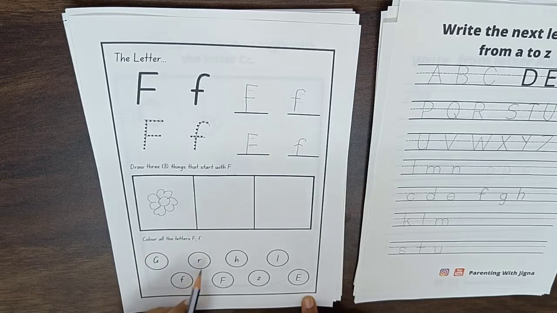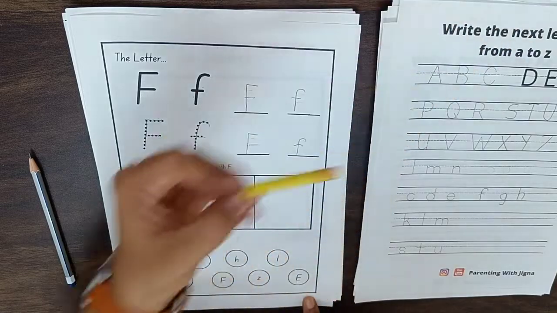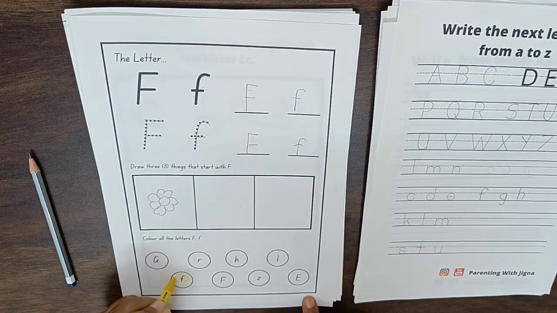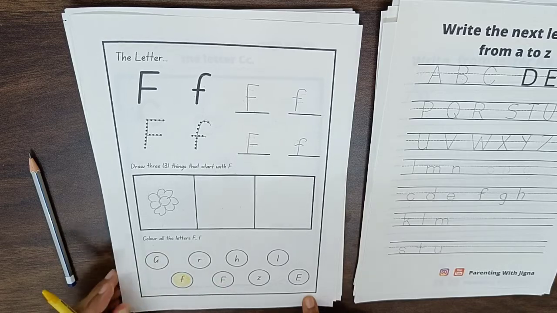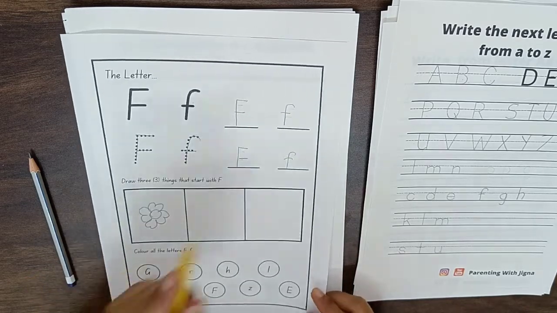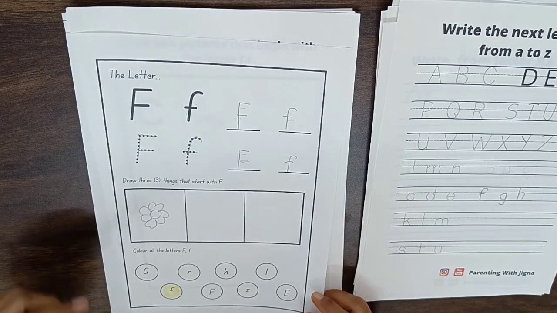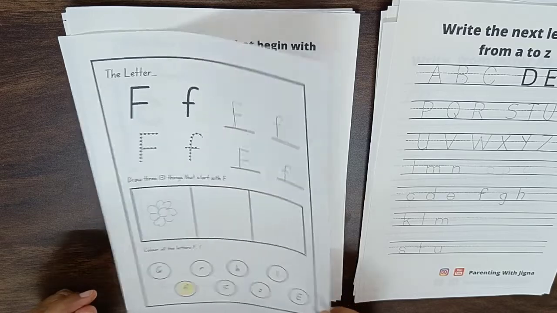Next comes, color all the letter F. So here they need to find out the letter F and color it. We can use a crayon over here and color it. Wherever the letter F is there, they need to color it. Over here also they need to color. This kind of question will also come in the exam, where the child has to draw the picture or find out the letter among so many letters.